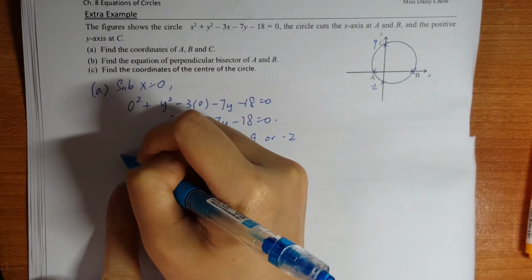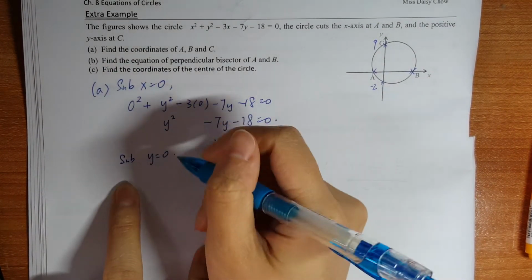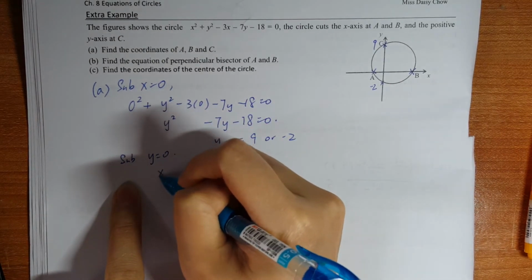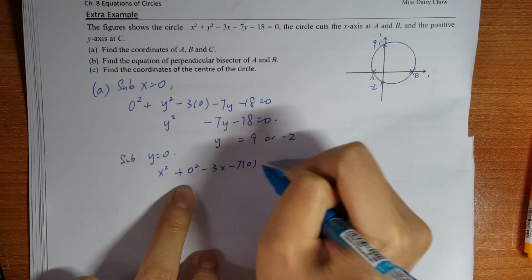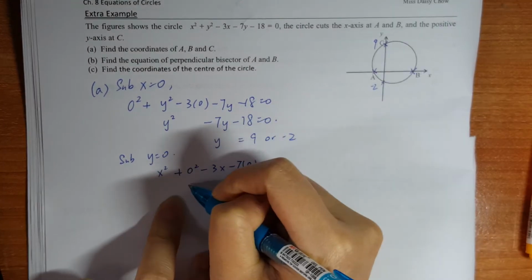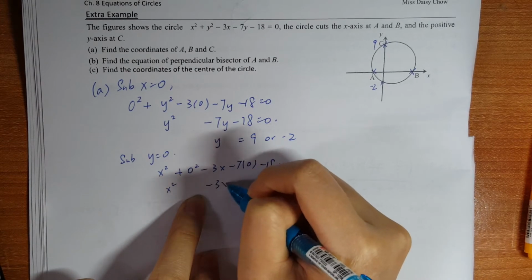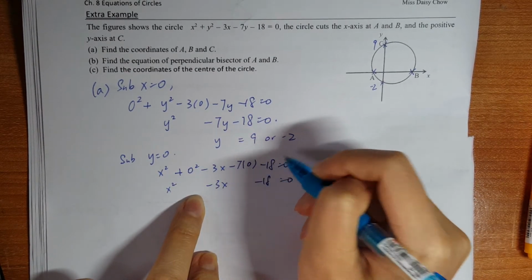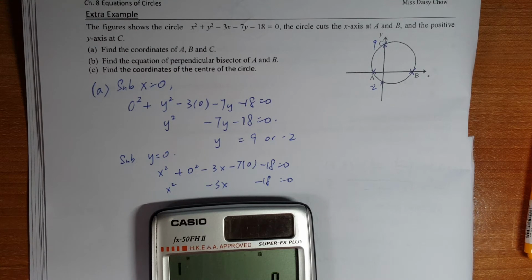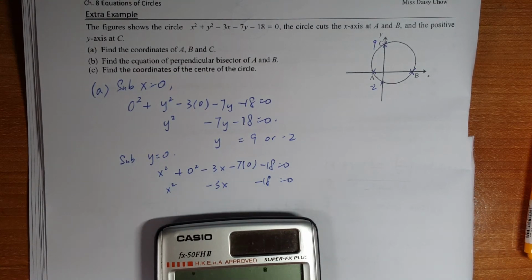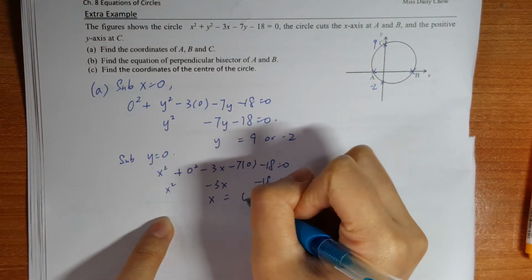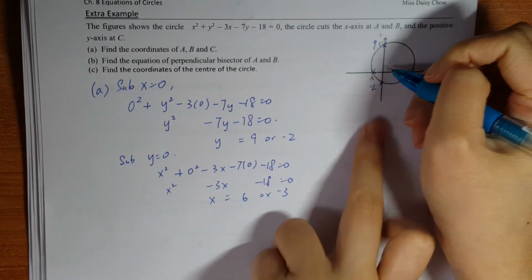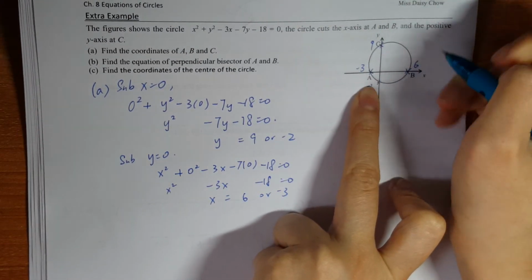Okay, so again, I have to sub y equals to 0 this time. So it would be x squared plus 0 squared minus 3x minus 7 times 0 minus 18 equals to 0. So which will give you x squared minus 3x minus 18 equals to 0. So again, I use my calculator. So it will be 6 and negative 3. So x equals to 6 or negative 3. So that means this one is negative 3, this one is 6.